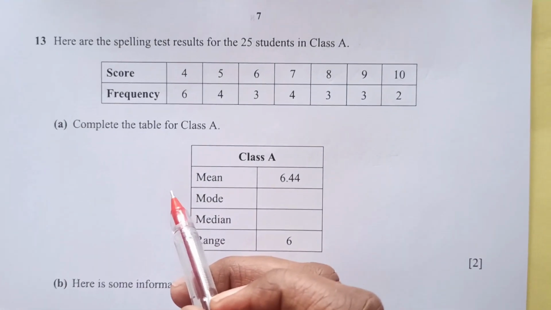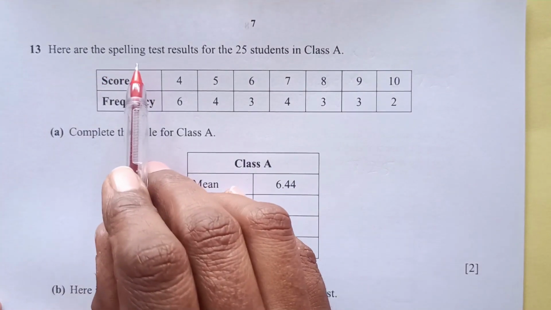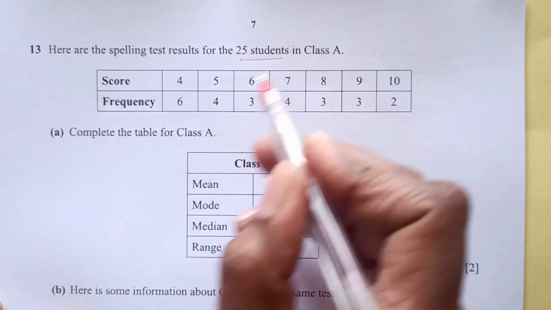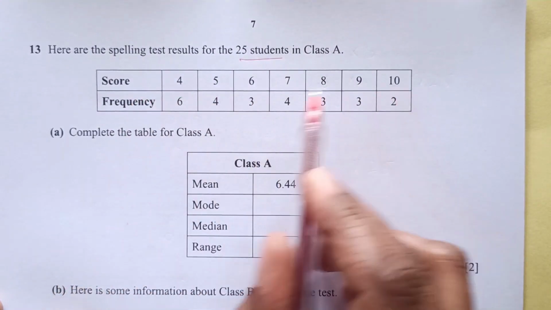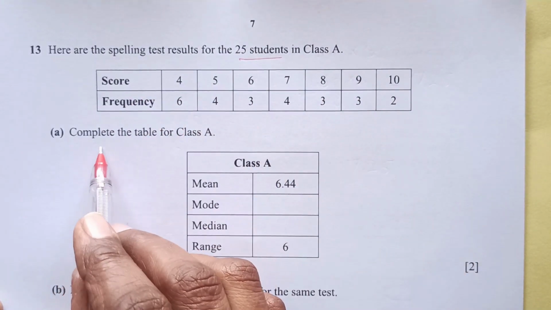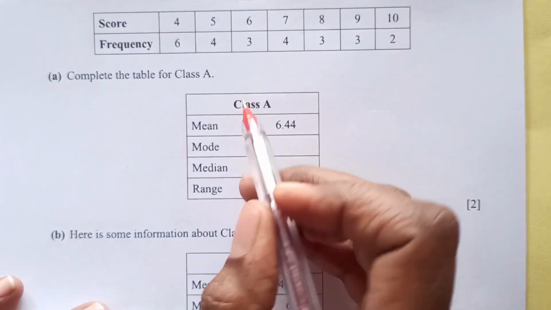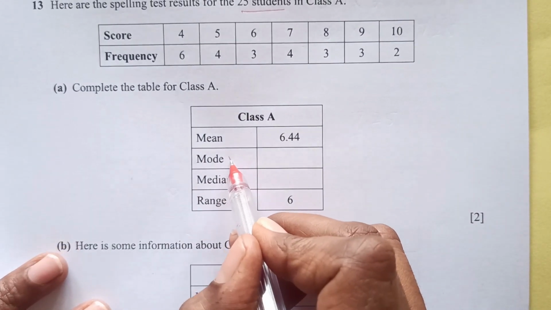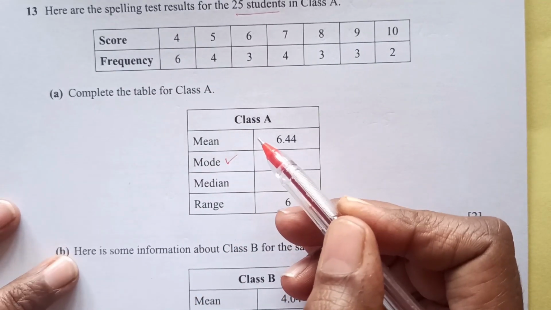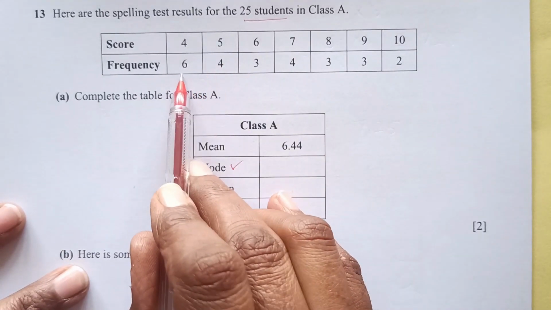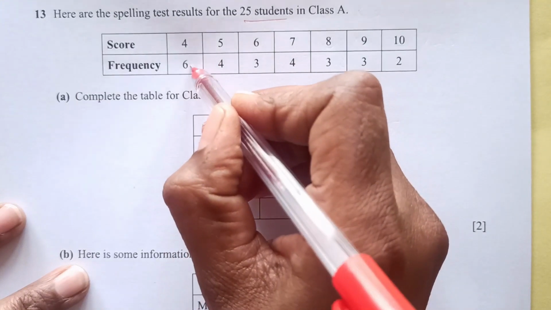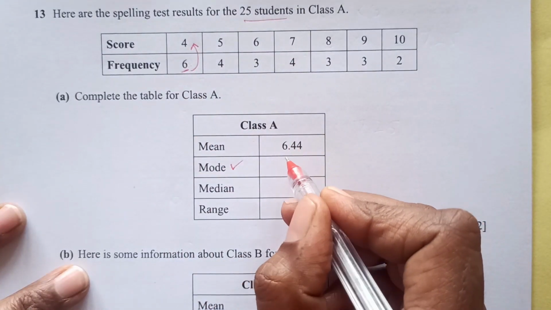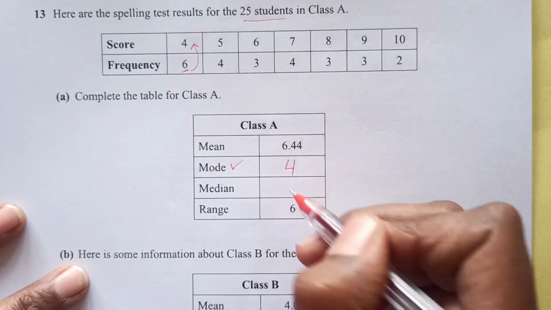Now, question number 13. Here are the spelling test results for 25 students in class A. We have the scores here, we have frequency here, then complete the table for class A. Mean is given to us here. Mode. So what is mode now? Mode is having the maximum frequency. So if you see the maximum frequency here is 6. So the score, that means mode will be 4, right?